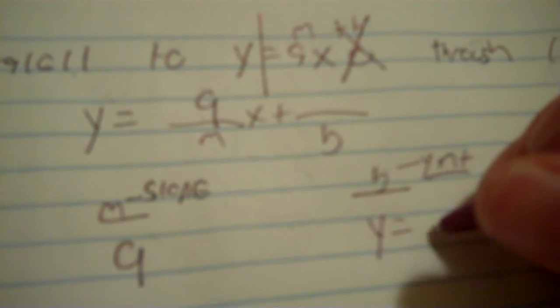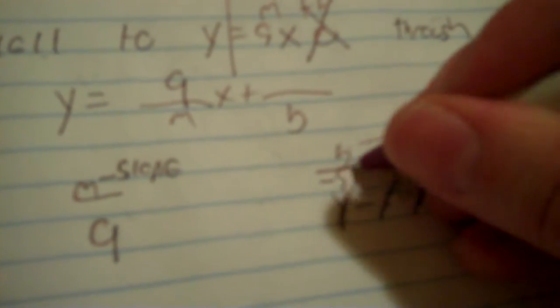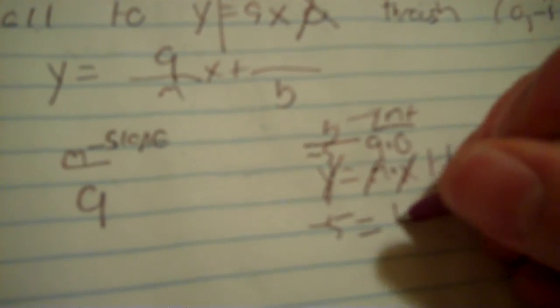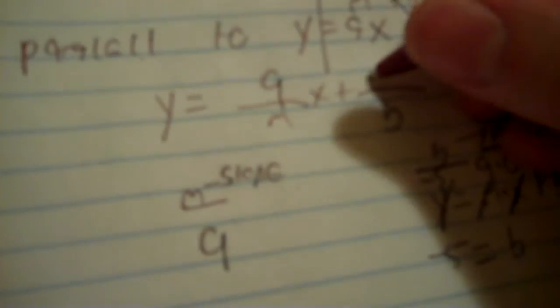Then y equals m times x plus b. Okay, so 9 is my m, negative 5 is my y, 0. This is going to be easy because you're going to have b. 9 times 0 is 0, so you can just leave it. You already have your answer, negative 5. Y equals 9x plus negative 5 is the answer.